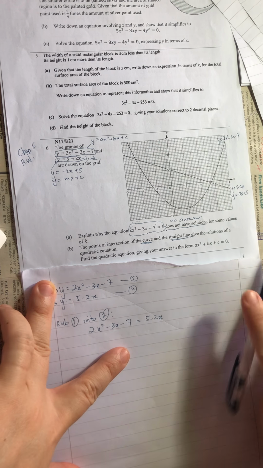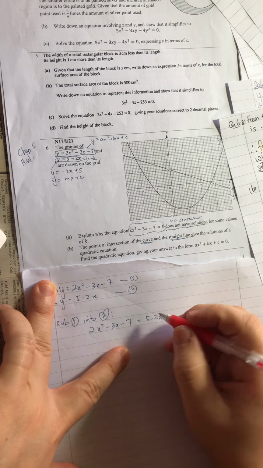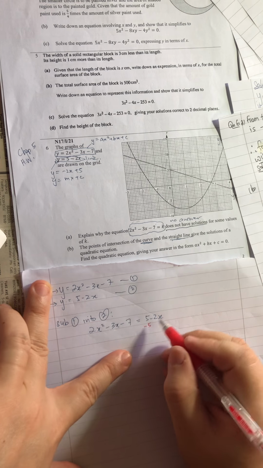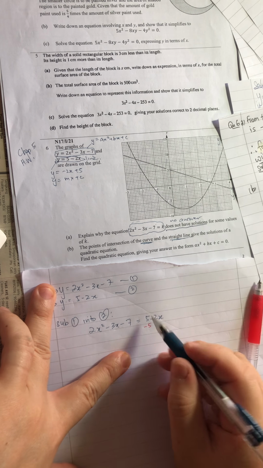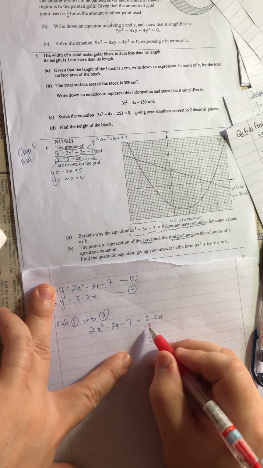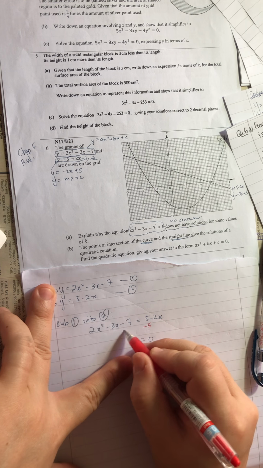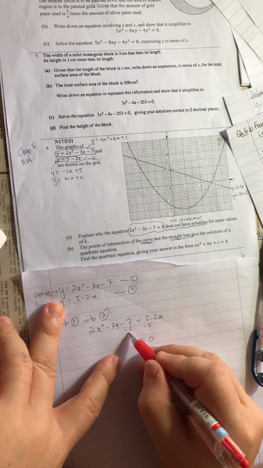Now how do you do that? Whatever we've been doing in Sec 1 now becomes useful. 5 minus 5 is 0, right? You want the right hand side to become 0. So you cannot have this and this here. If you minus 5 on the right, you must minus 5 on the left. So I do this to the number, do this to the number.